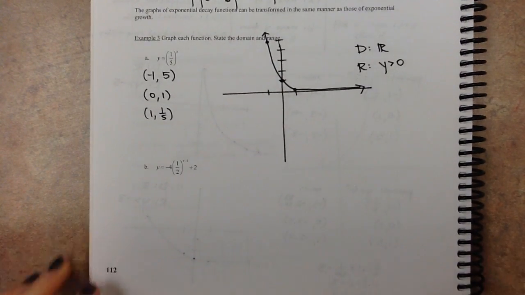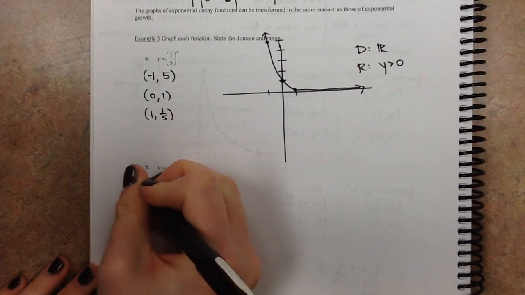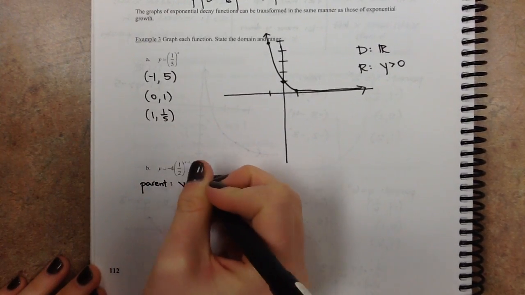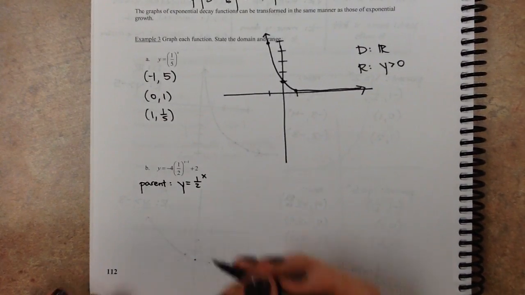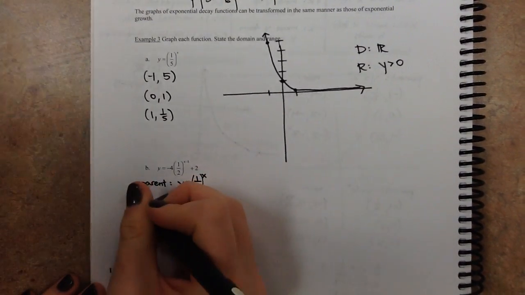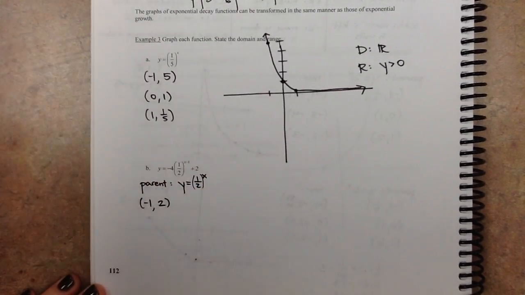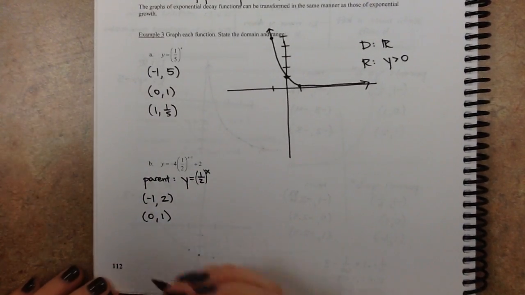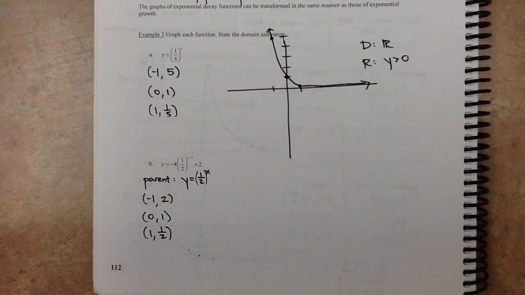Okay, let's tackle this one last exponential decay problem. I'm going to start with my original, so the parent graph is y equals 1/2 to the x, whatever this base is. So my original 3 points, remember I have negative 1 and then the reciprocal of the base. So the reciprocal of 1/2 is 2. I always have the point 0, 1. And then I have the point 1 comma base. Okay, so those are my original.